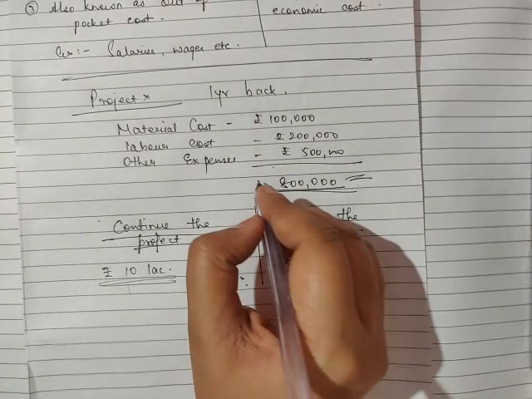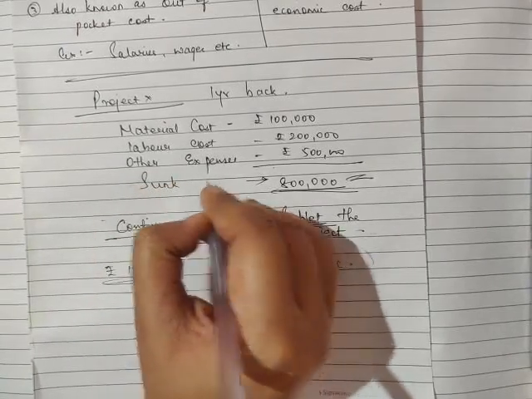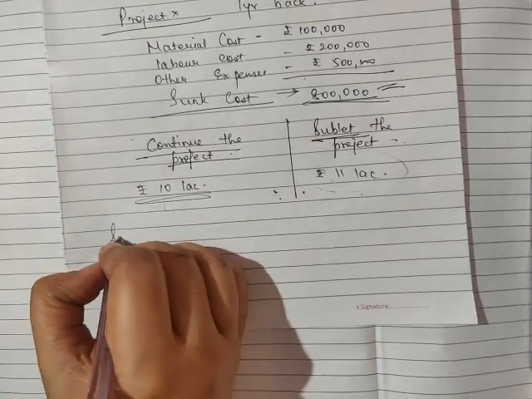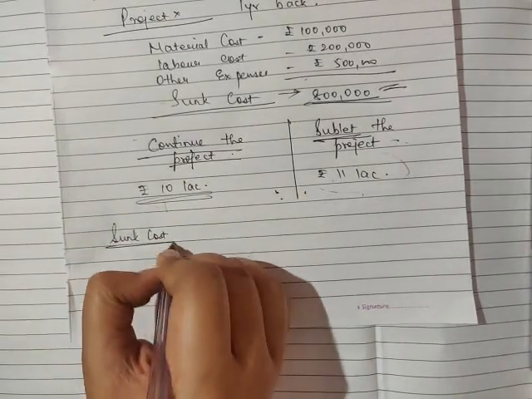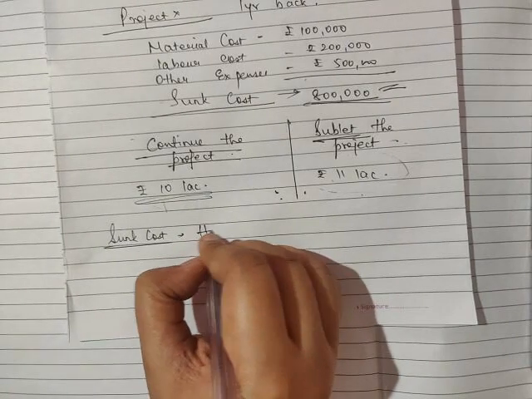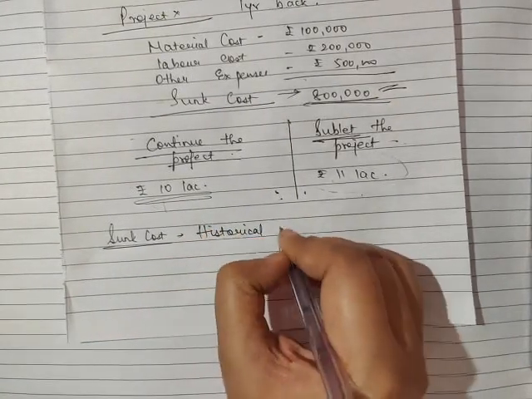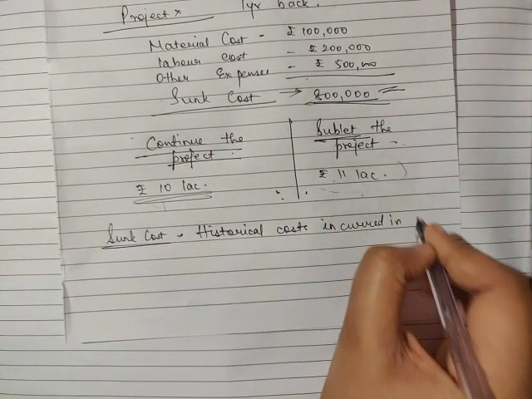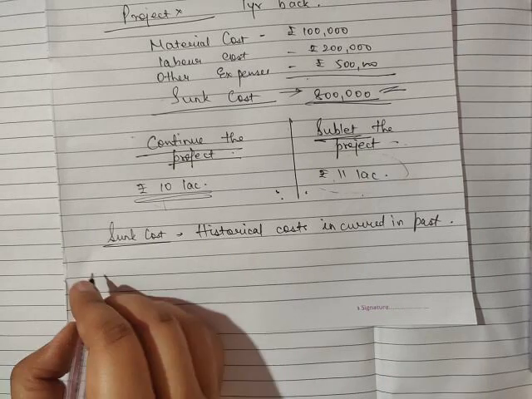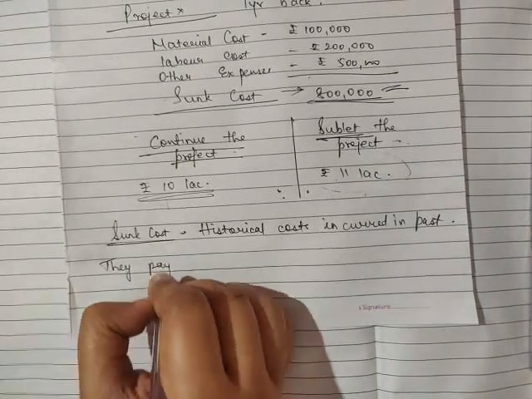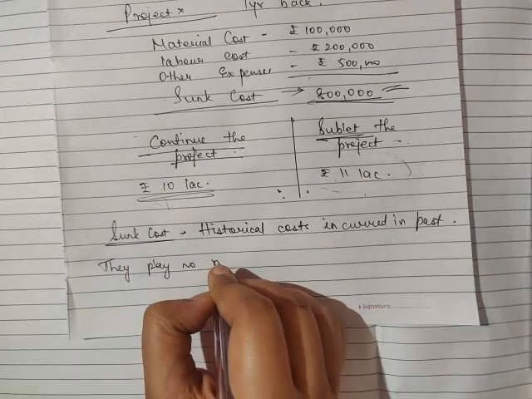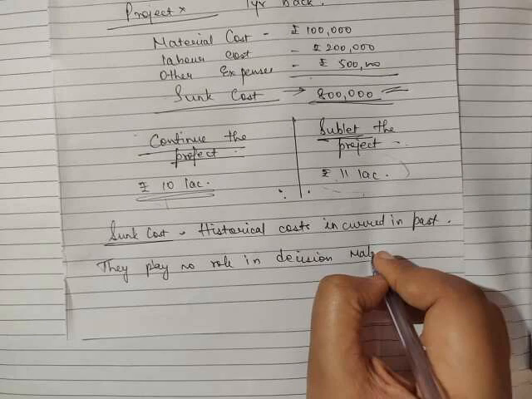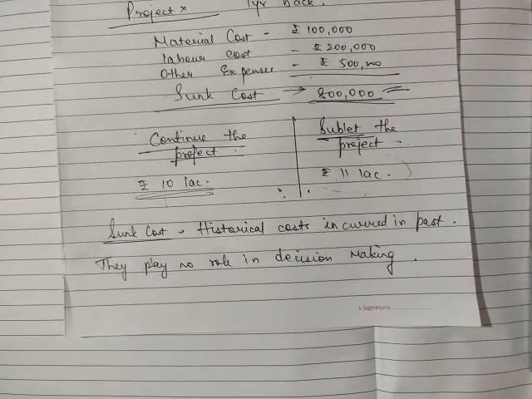So the past cost of 8 lakh rupees is known as sunk cost. So sunk cost is a historical cost incurred in the past. They play no role in decision making because it has already been incurred and the management can do nothing about it.